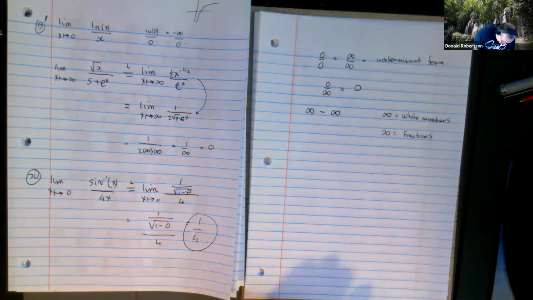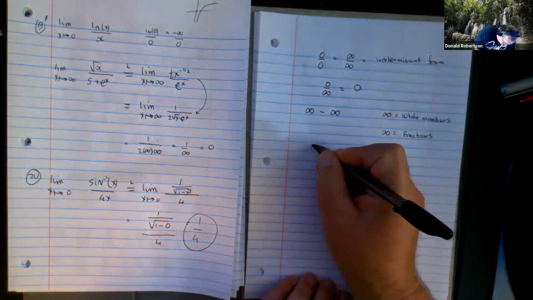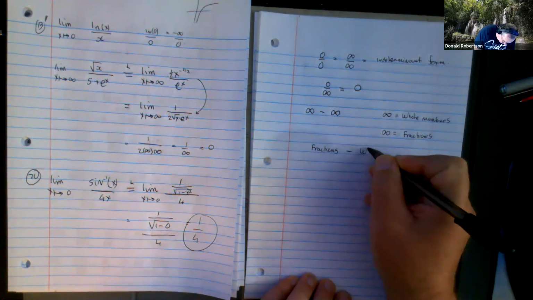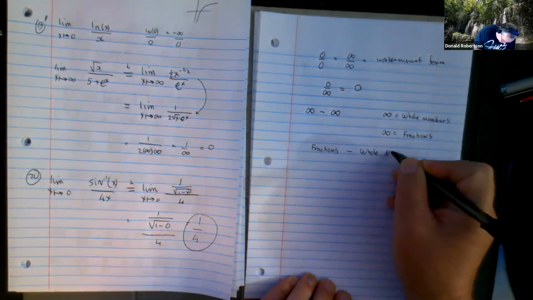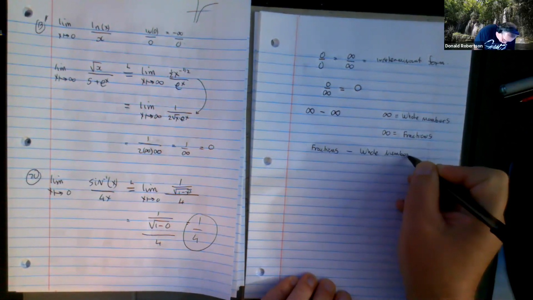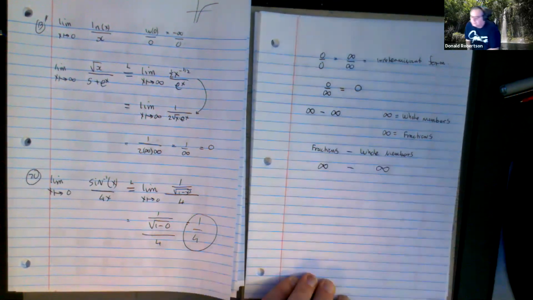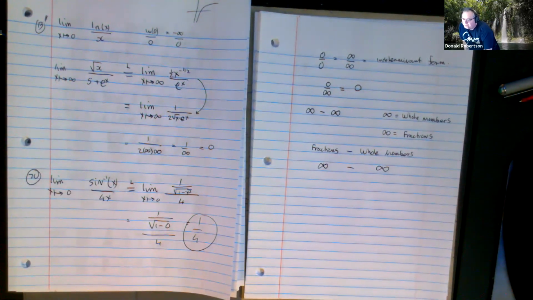If I went and said to you, take all the fractions in the world and subtract all the whole numbers in the world, you could call that infinity take away infinity, couldn't you? So far, so good.